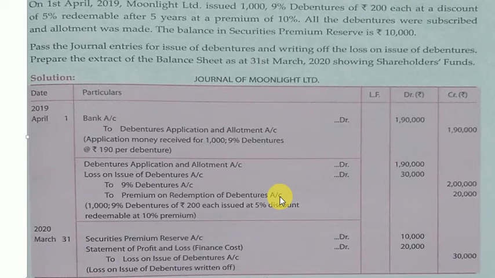Why? Because it's a liability for the concern and we will have to pay after 5 years. That's why right now we are creating one liability, and this liability amount is 20,000. So we'll write to premium on redemption of debentures account, that is 1000 into 20 rupees.